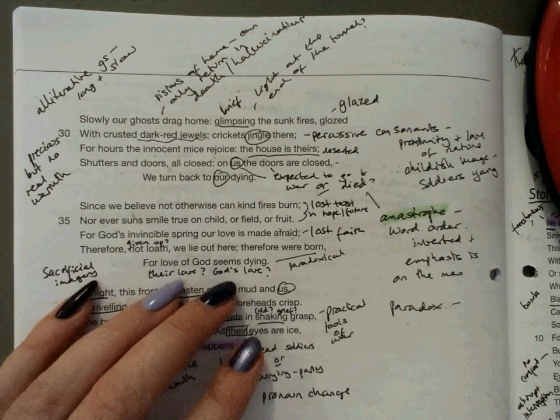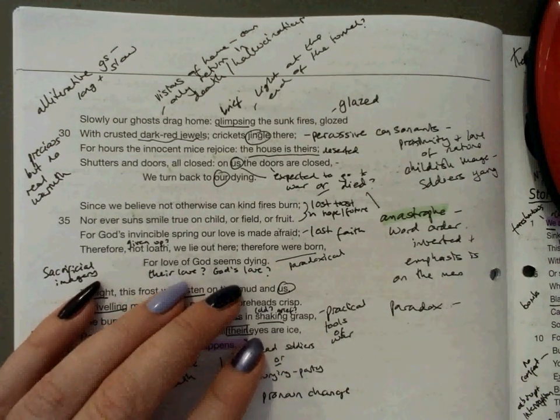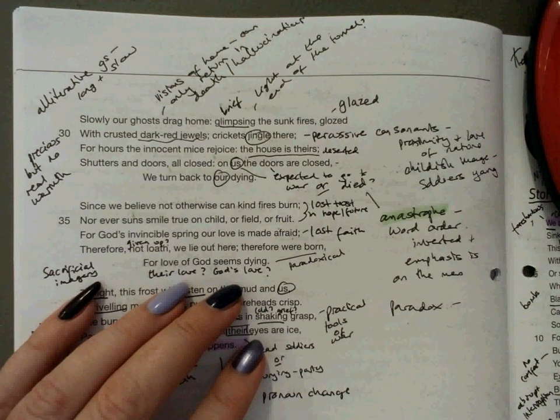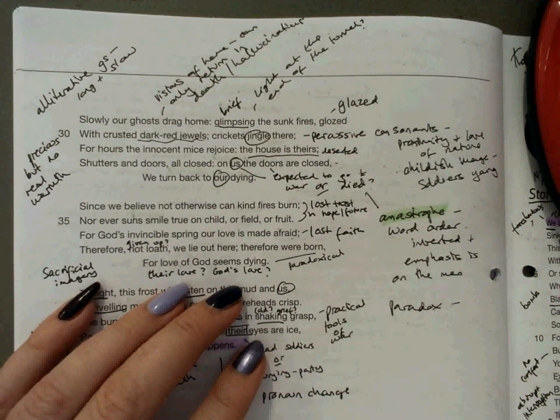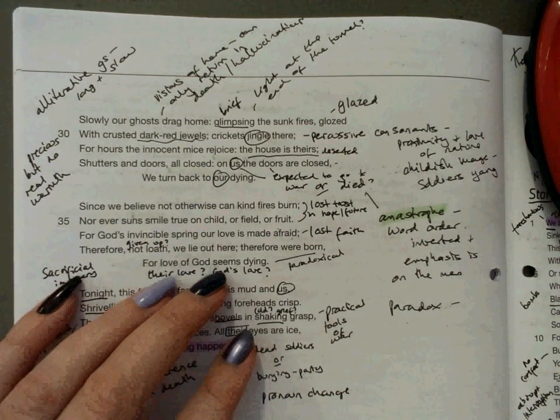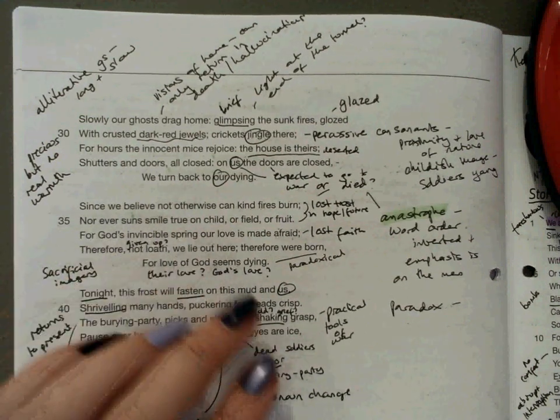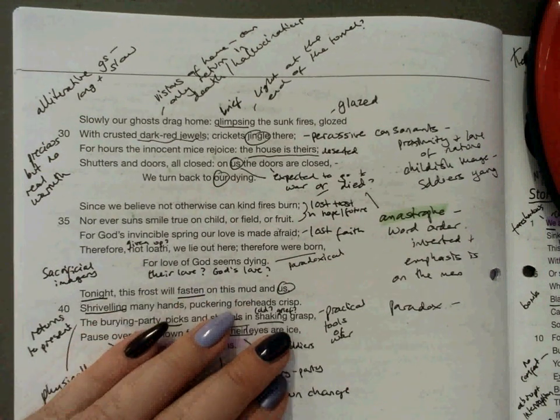I think this raises some interesting questions. Is it their love of God seems to be dying, or is it the love of God for his people dying? Some complex ideas around the loss of faith.